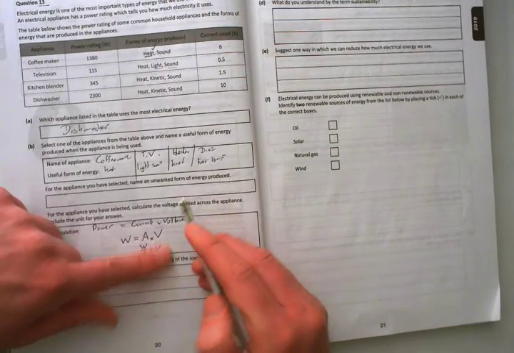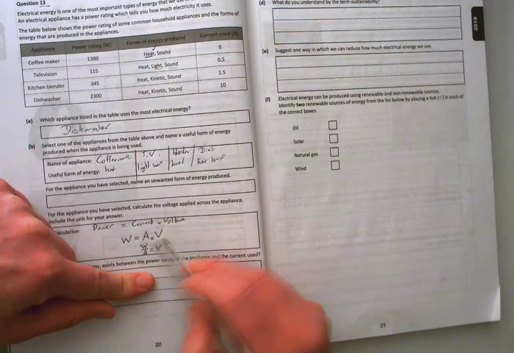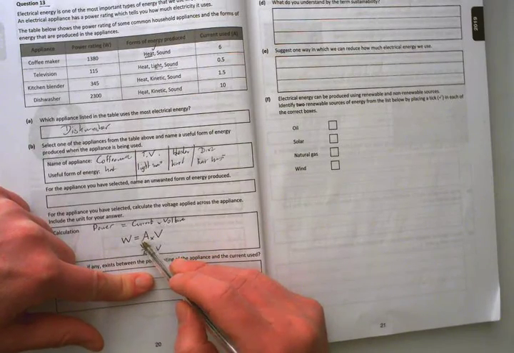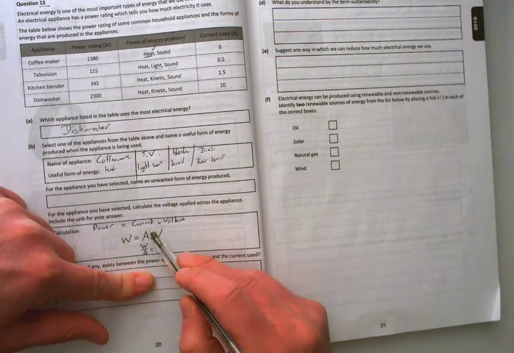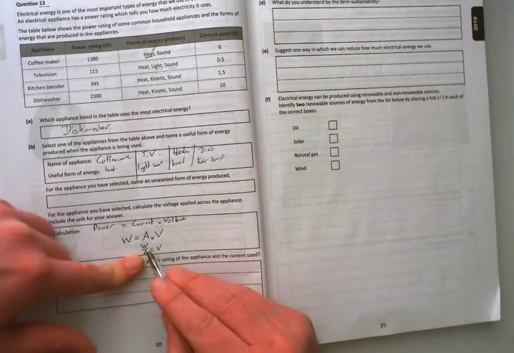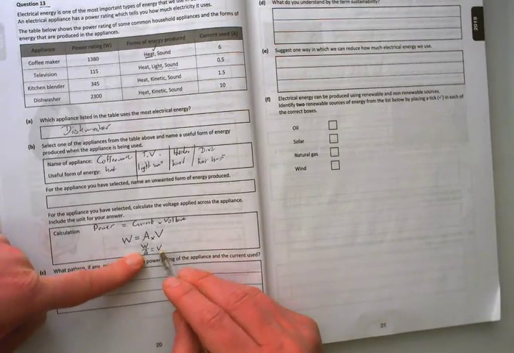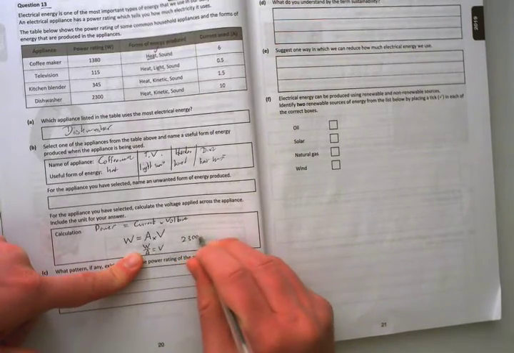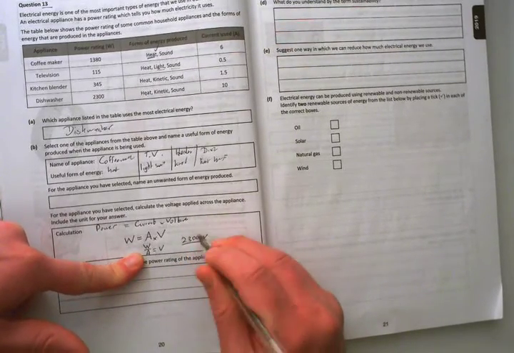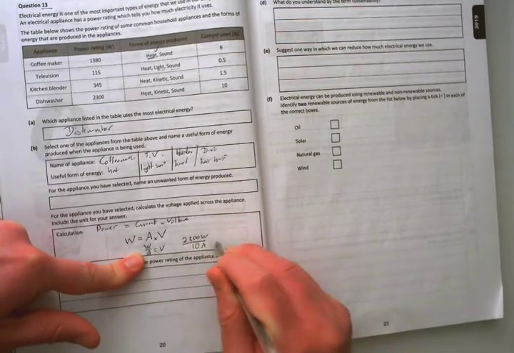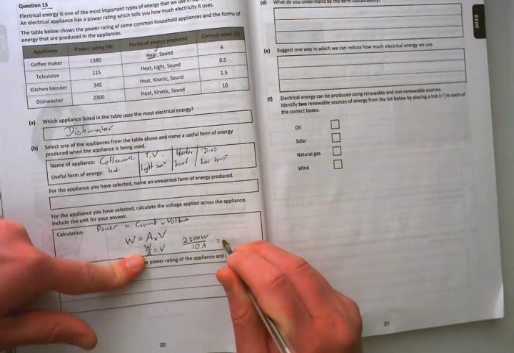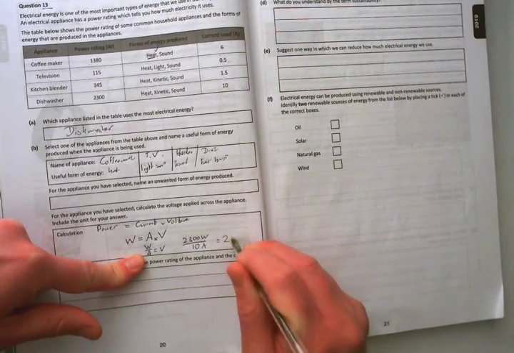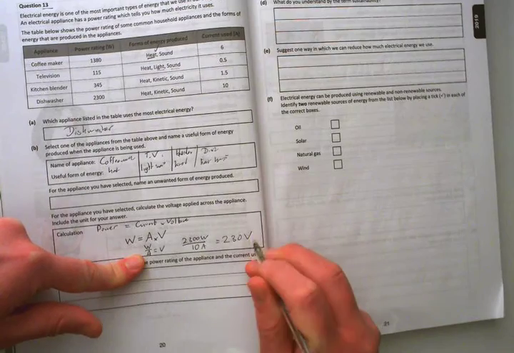Just to recap what I did there, I've divided both sides by A, which will cancel out on this side, and divide this side by A, or if you think about it as bringing it over, that works too. So power divided by current is equal to voltage. I'm going to go with the dishwasher with a power rating of 2,300 watts and a current of 10 amps. It has a voltage of 230 volts.